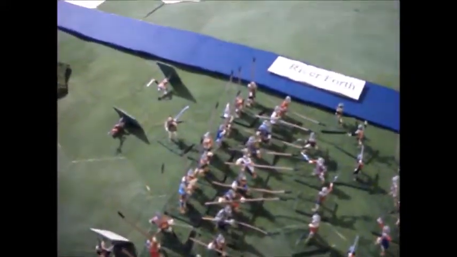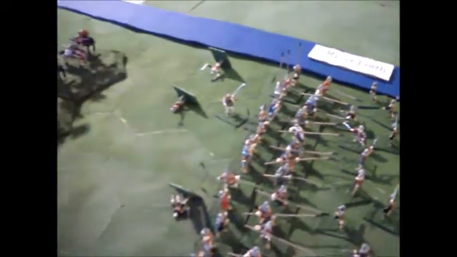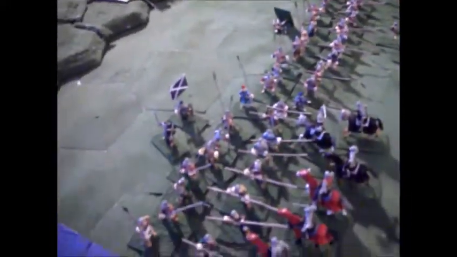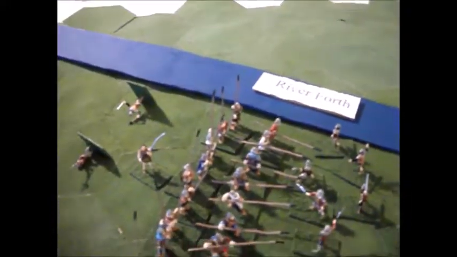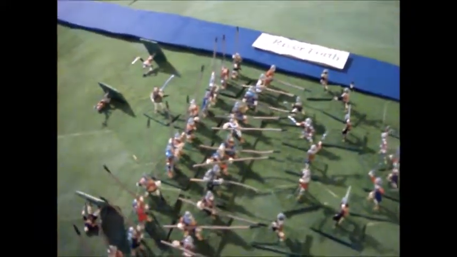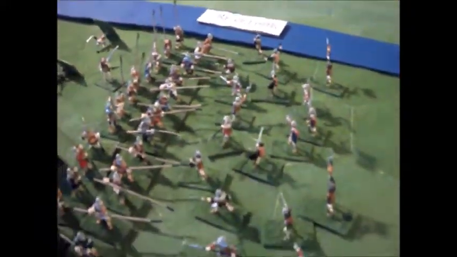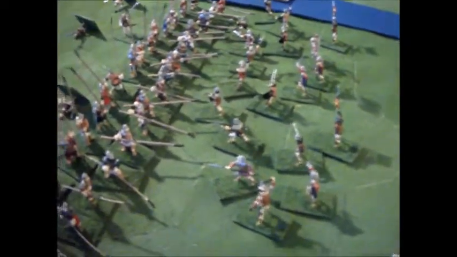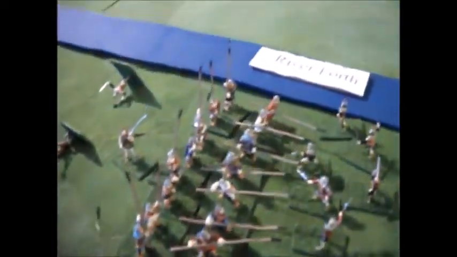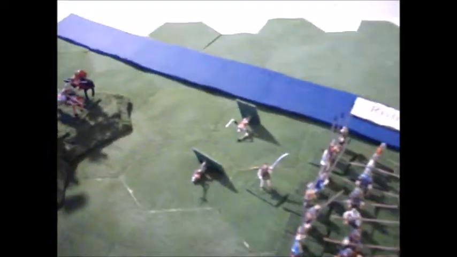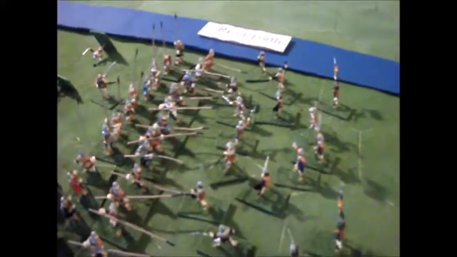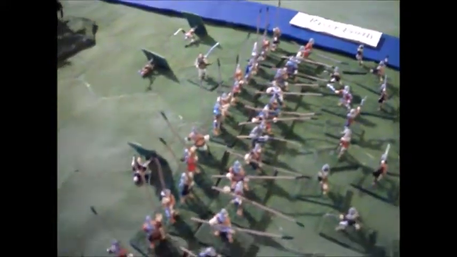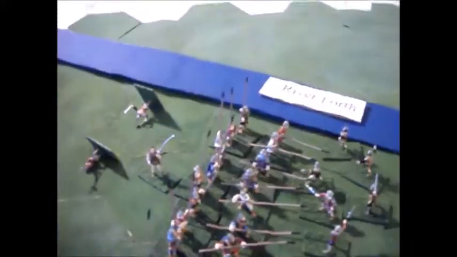Well, the two sides slam into each other, and it's Schiltron 2, English nothing. Under Wallace, the Scottish left easily pushes the English men-at-arms back. Now, these are well-armed, somewhat well-trained soldiers, but they are simply no match for the Phalanx Schiltron style of fighting. Some English men-at-arms have been killed, and the rest of the English men-at-arms formation is beginning to panic and break apart. They just cannot make headway against this long, solid row of spears, and the Scots keep formation.